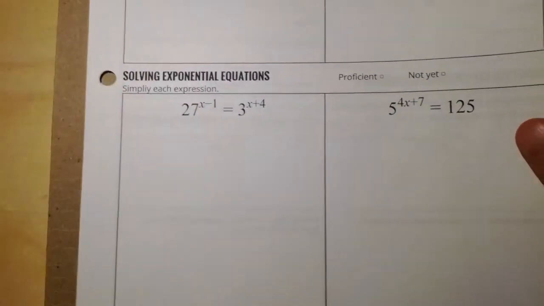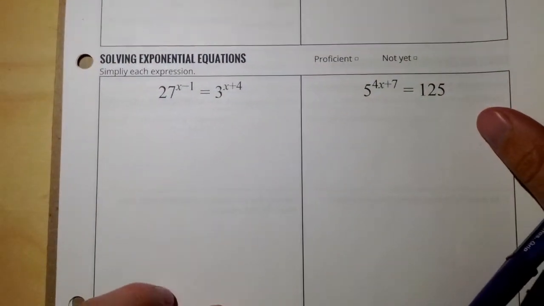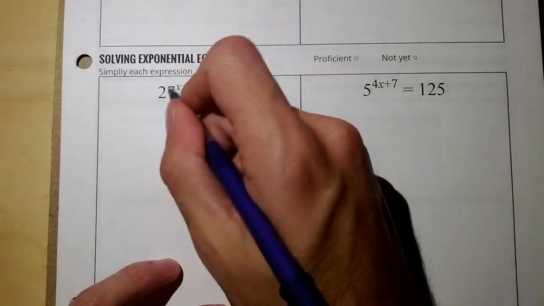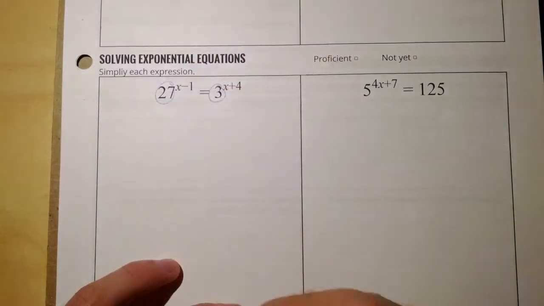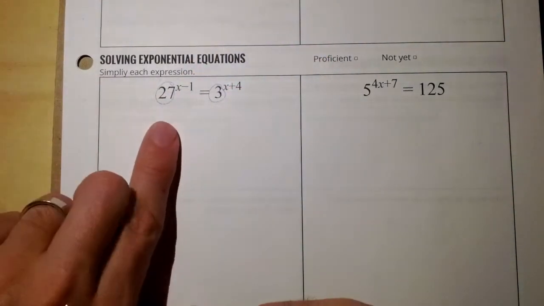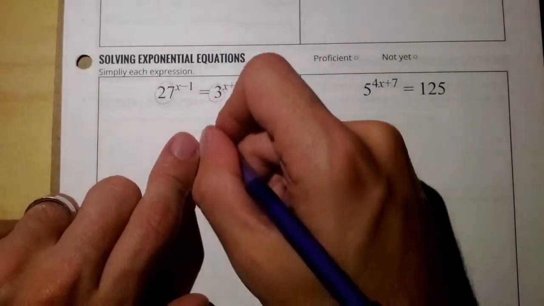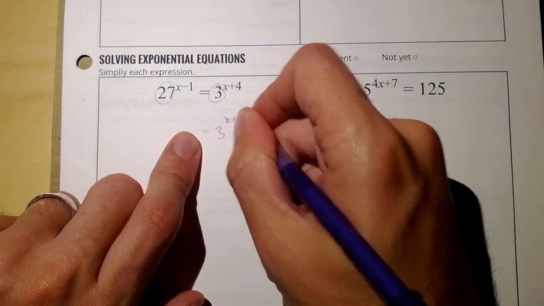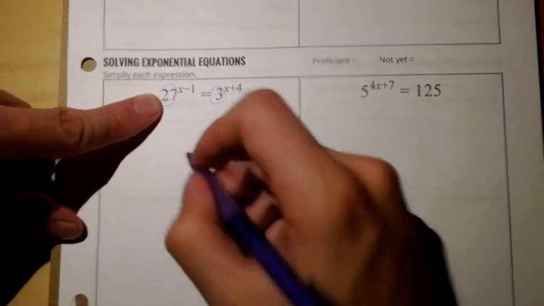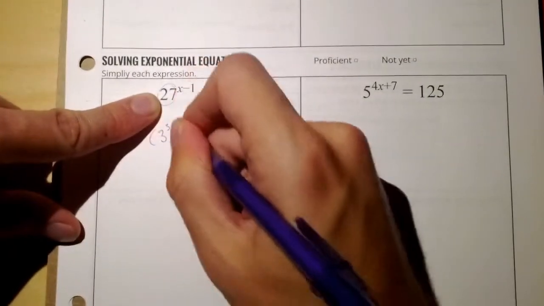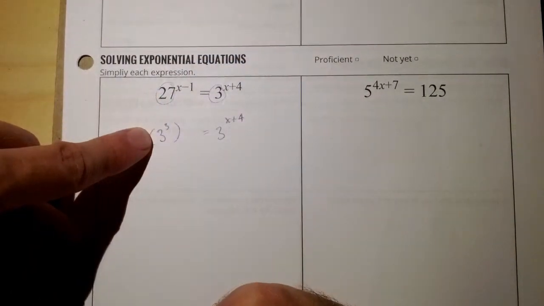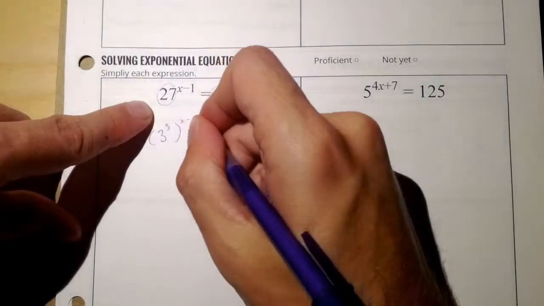Okay. Moving on to solving exponential equations. The key for these is to get both the bases to be exactly the same. In this case, I have 3 and 27. 3 I'm not going to change because it's fairly simple as it is already. But 27 I could write as 3 cubed. 3 times 3 is 9, times 3 is 27, and it's still being raised to the x minus 1.